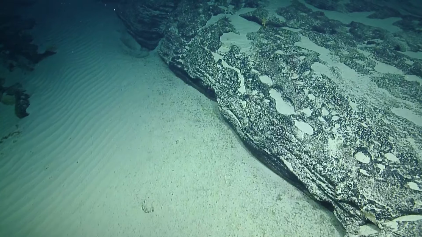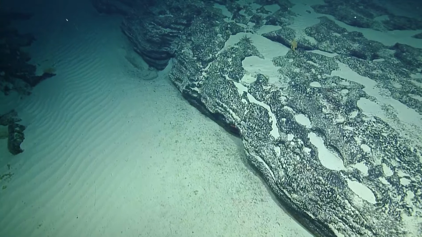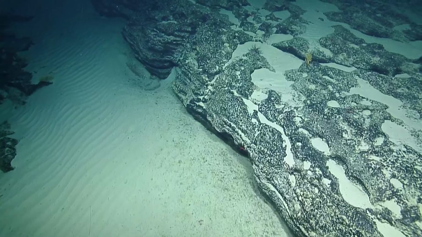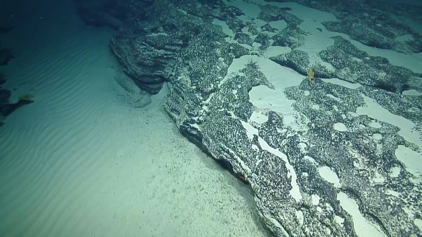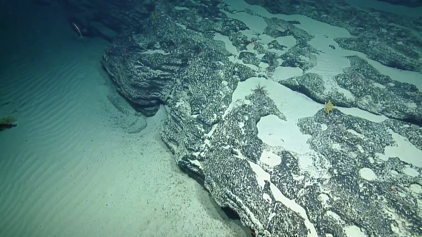Yeah, it belongs to the Phrynocrinidae, possibly Phrynocrinus. There were a few recently described species, maybe even a new genus in the Phrynocrinidae.